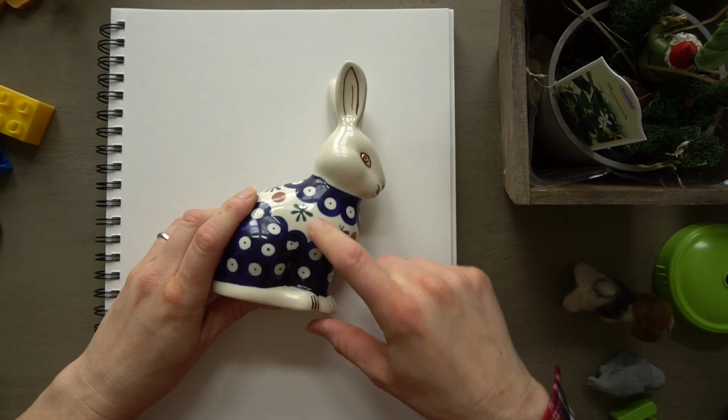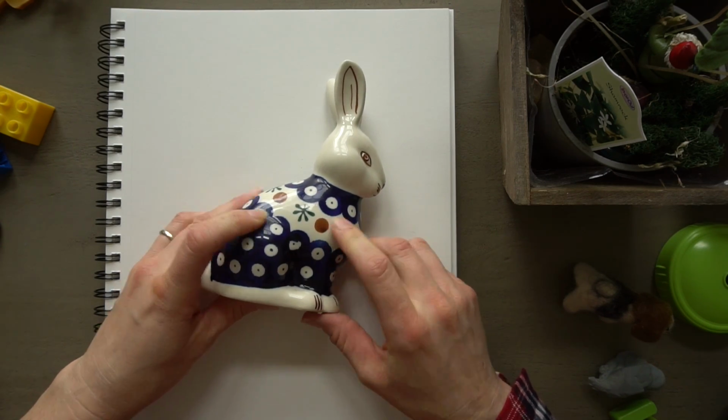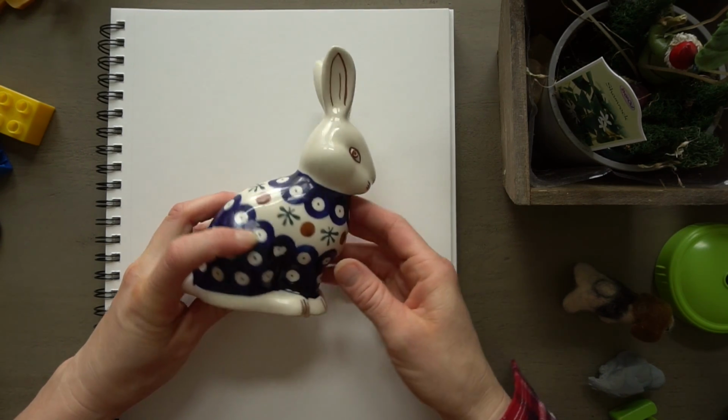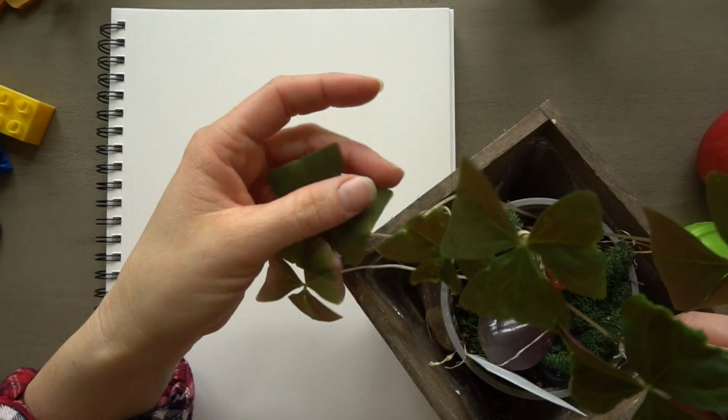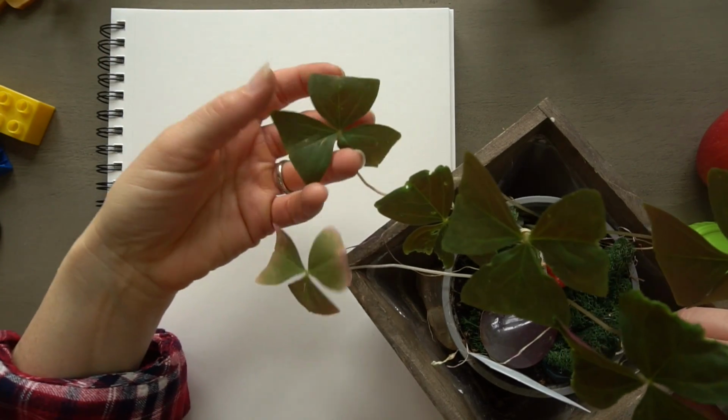And maybe there's some shapes on here that are geometric, and maybe there's shapes on here that are organic. I love Polish pottery. All right, now what about these shamrocks? Are these geometric or organic?